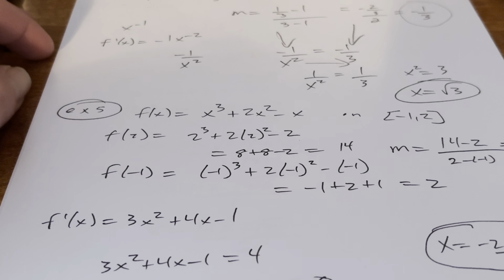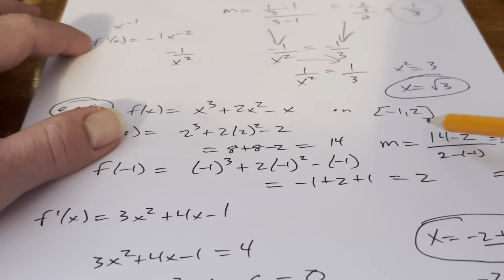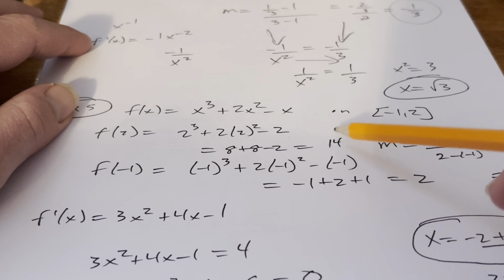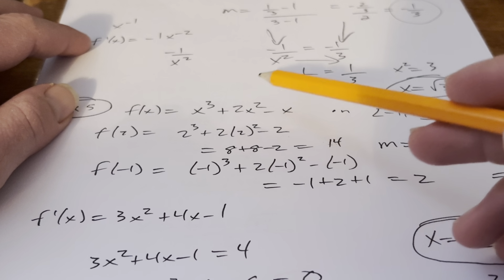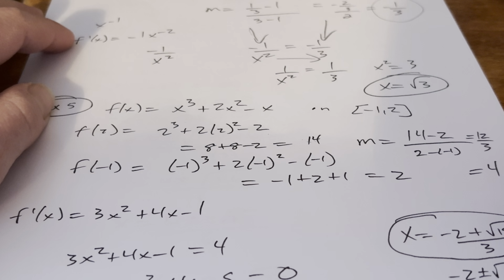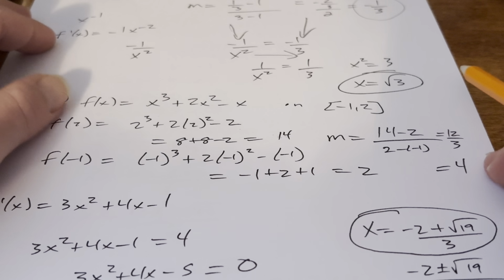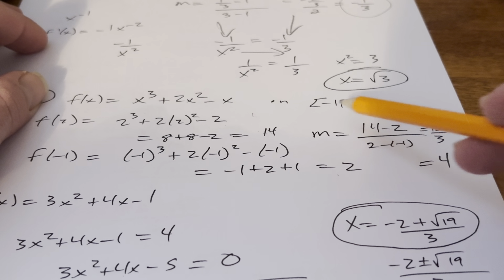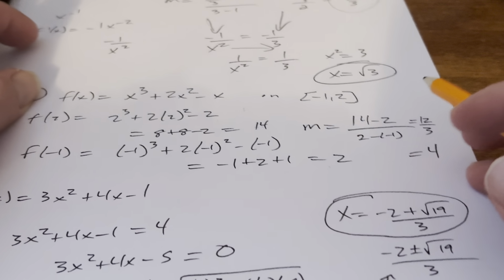All right, so f of x, we have this cubic: x to the third plus 2x squared minus x, and I'm on the interval negative 1 to 2. So f of 2 is 2 to the third plus 2 times 2 squared minus 2, you get 14. F of negative 1 is negative 1 to the third plus 2 times negative 1 squared minus a negative 1. That's going to be 2, so my slope is going to be 14 minus 2 over 2 minus a negative 1. My slope is 4.